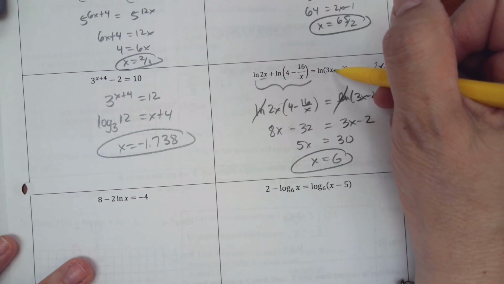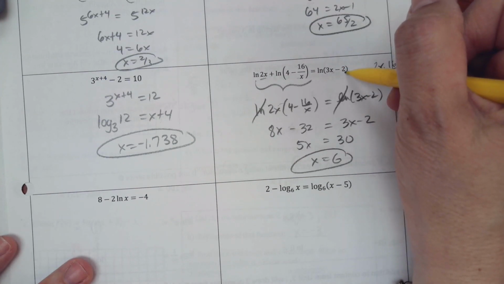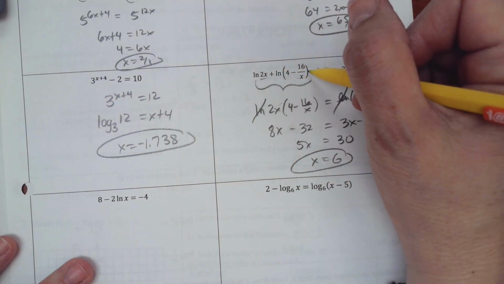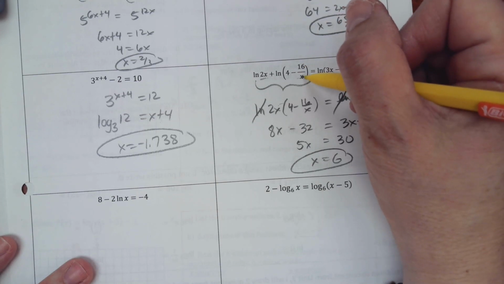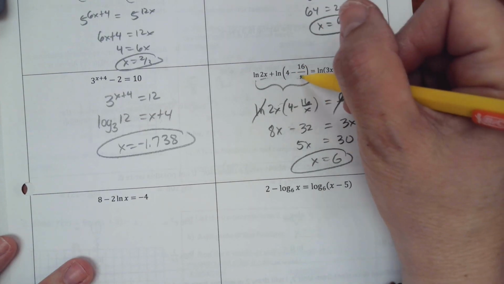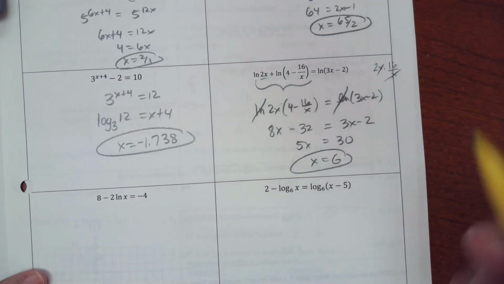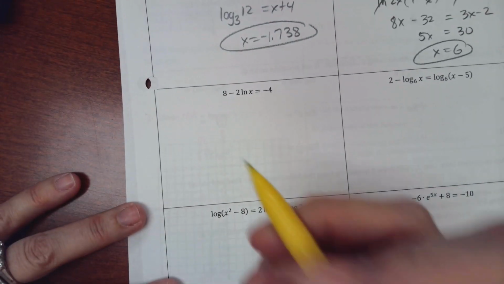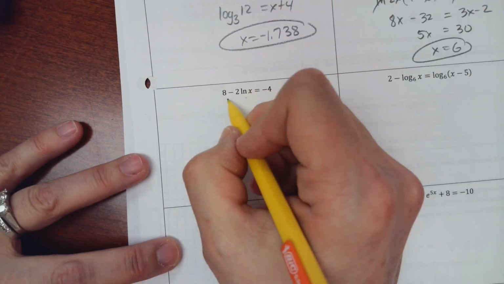If I put a 6 in here, that'd be 18 minus 2, not 0 or negative, and that one's fine. 16 divided by 6 will be 2 point something, so 4 minus a 2 is not going to be negative or 0. All right, here I'm going to get this ln alone, so take away 8.